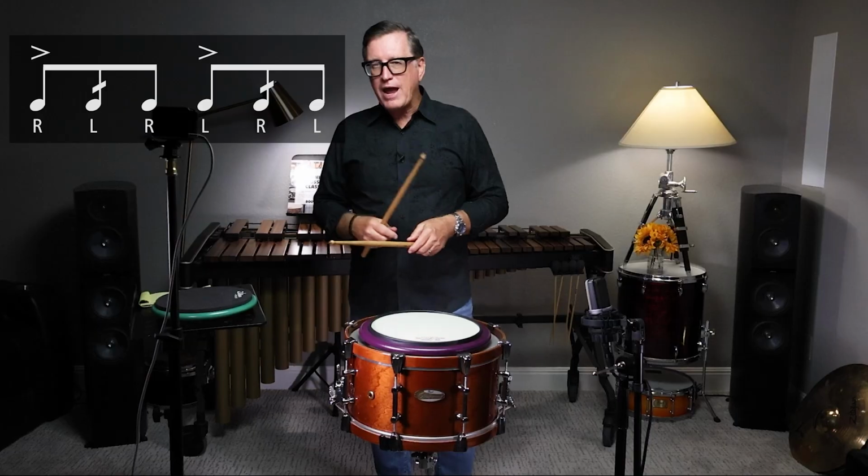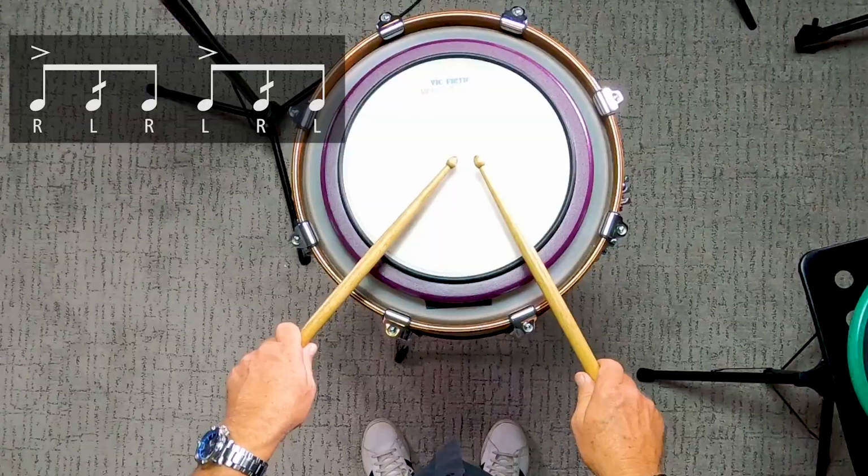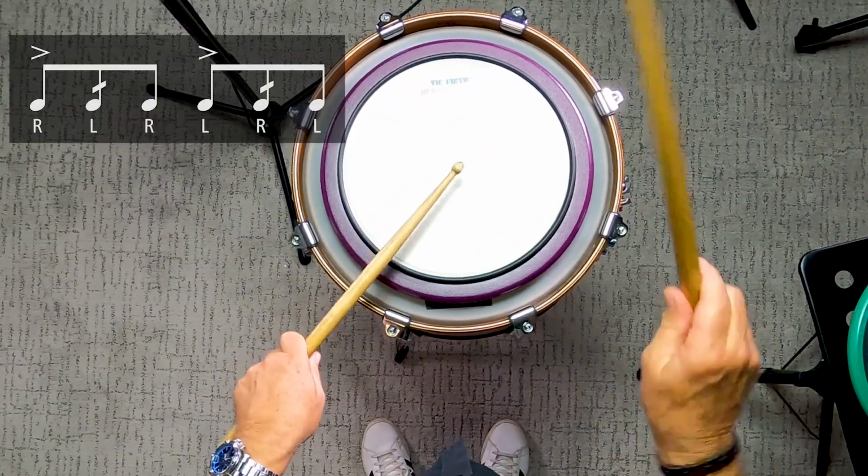Now we're going to do it with our drag in between. So I'm adding a drag back in between here. Let's play from the right hand accent to the left hand accent. You can also do it from the left hand accent to the right hand accent. So it's the same thing when I put them back to back. I'm just thinking down, up, tap, down, up, tap, down, up, tap, down, up, tap, with the bounce in between.